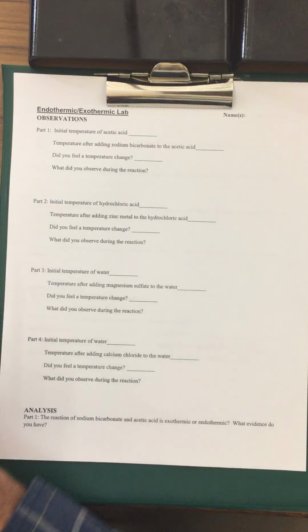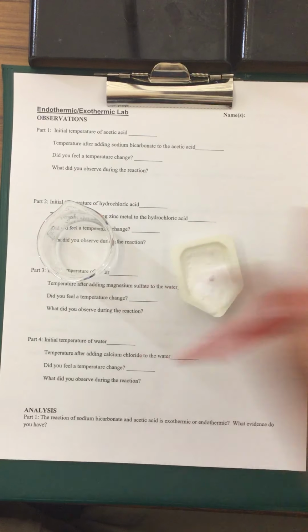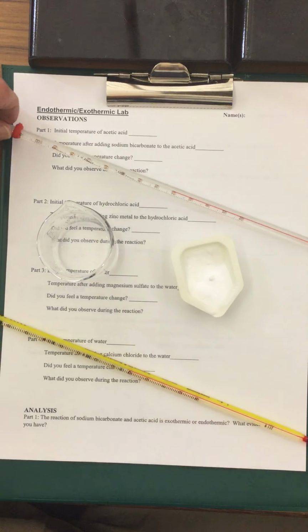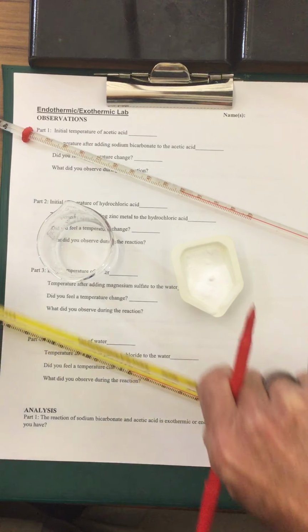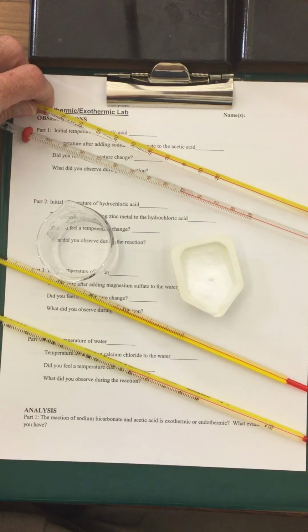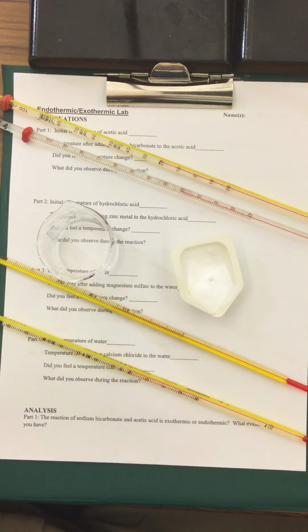So our first reaction, we are going to be looking at, again, the vinegar and the baking soda. So I have 4 thermometers here, and we're going to be assuming that all the thermometers are the same temperature, and all these thermometers are reading about 22 degrees Celsius.